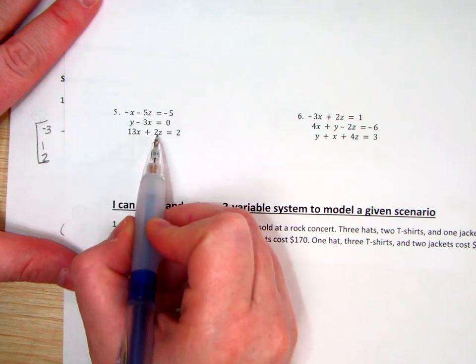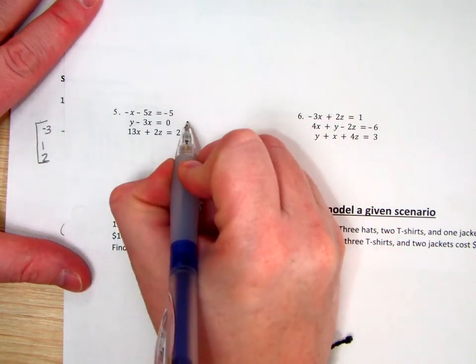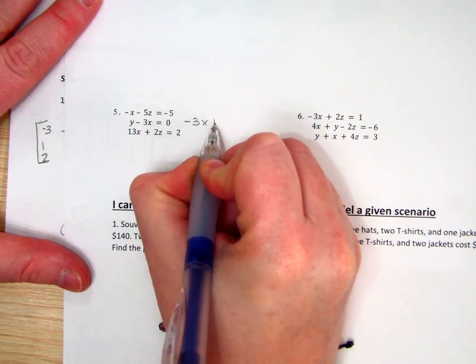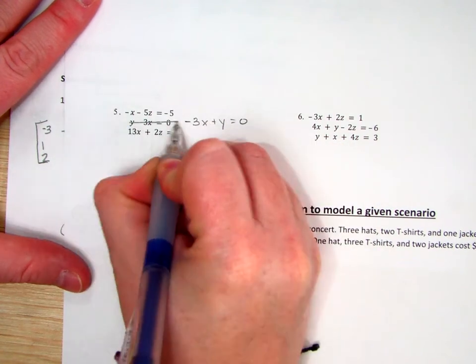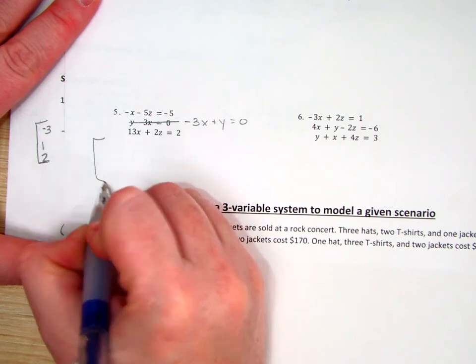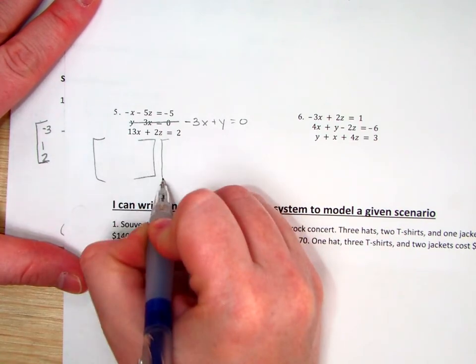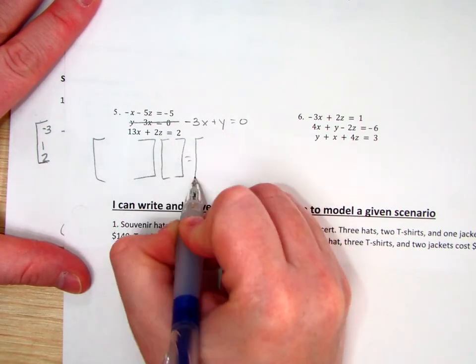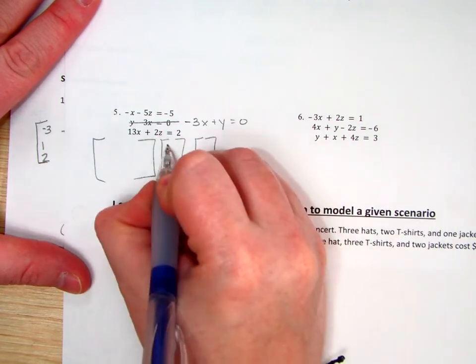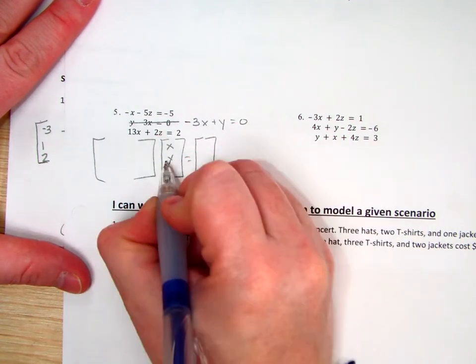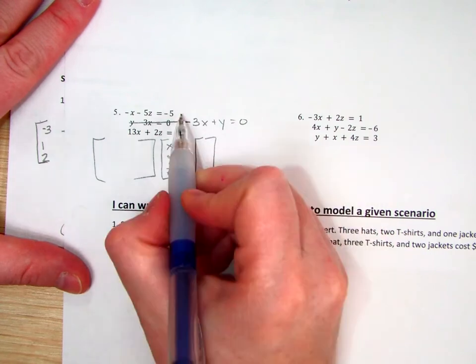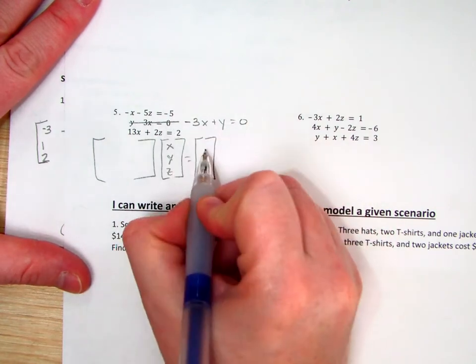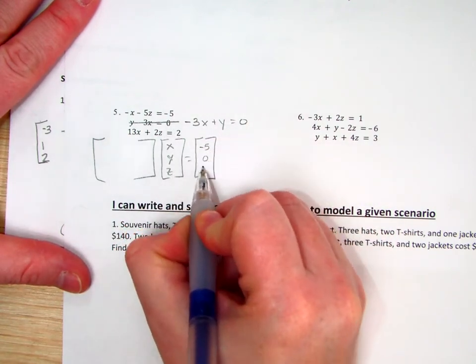So I need to rewrite the second one, 3x plus y equals 0. And so now I have my 3 matrices. I have x, y, z. My answers are -5, 0, 2, which goes in your constant matrix.